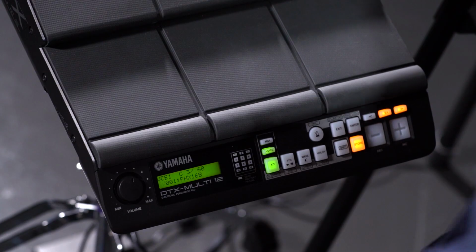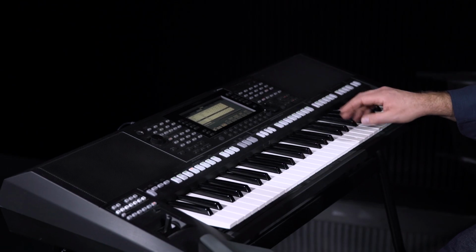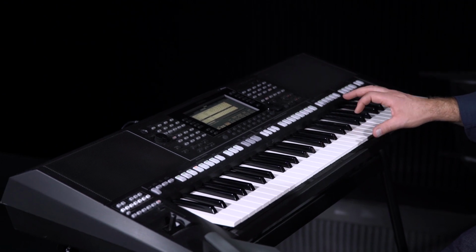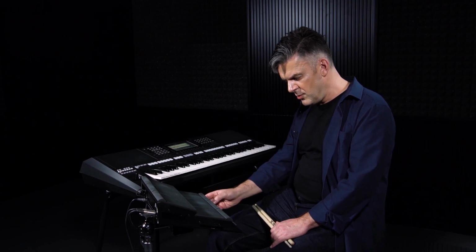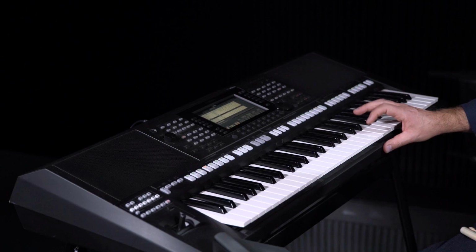So in which case it's going to be this tom sound. And then I'm going to do a 2-note pattern. So we have a conga sound there. I don't want that conga sound. I'm going to replace that with something electronic. So let's have a look.